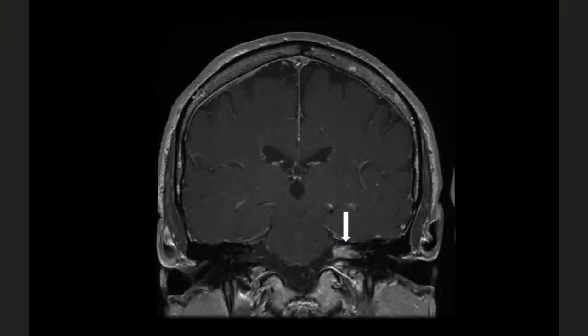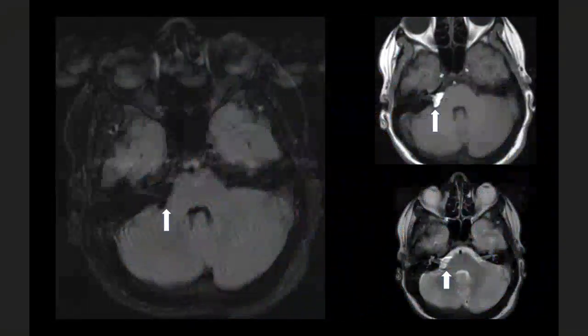The reason I put this is because of this difference in sequence, which can tell what kind of cellular structure is in there. The image on my right is a T1 weighted sequence where fat is bright, CSF is dark, and this mass has the same intensity as fat. And on T2, again, fat is bright, CSF is bright, and you can see the mass is bright on T2.